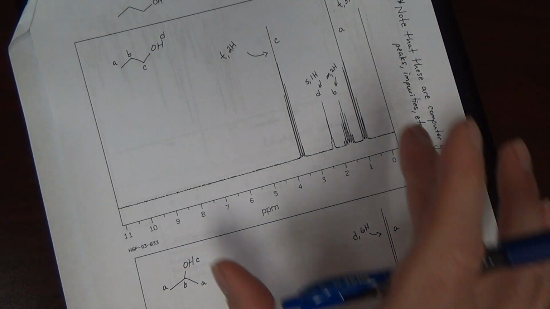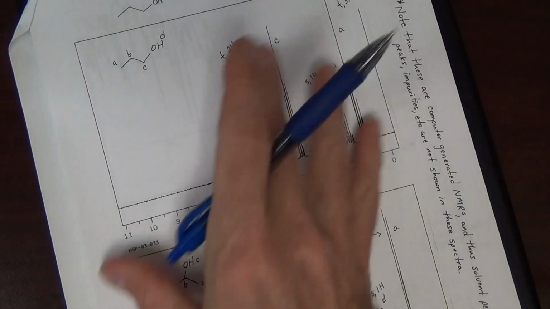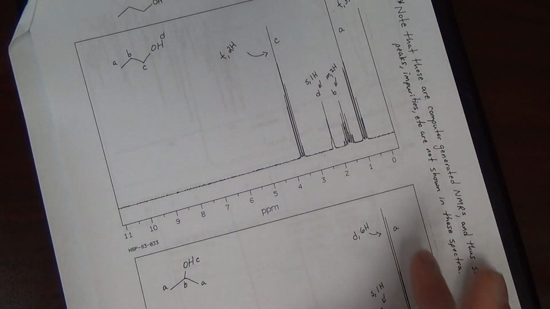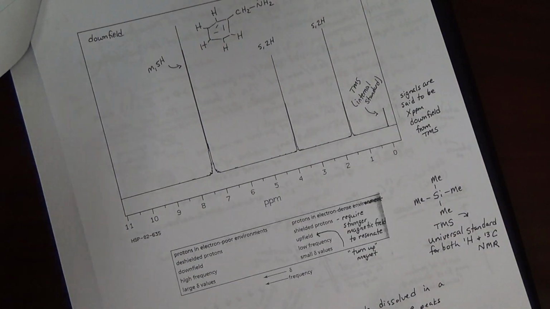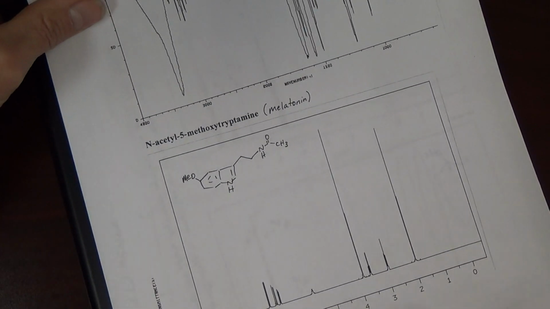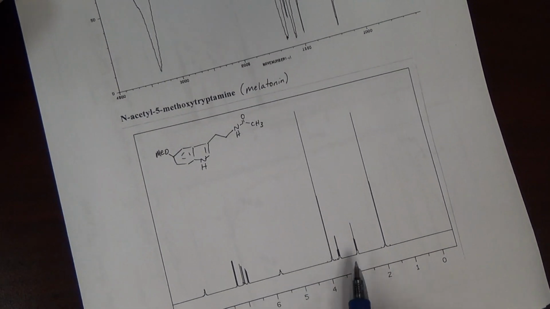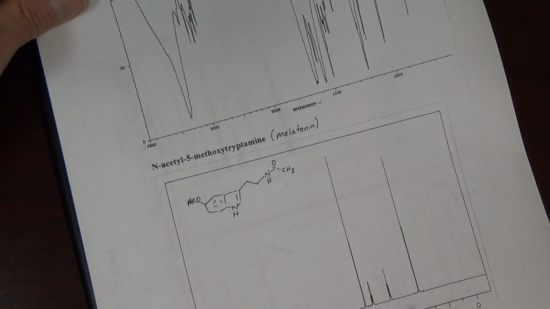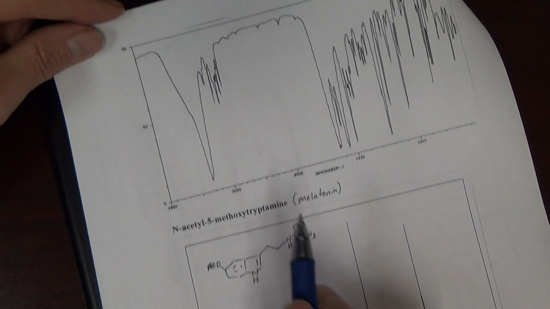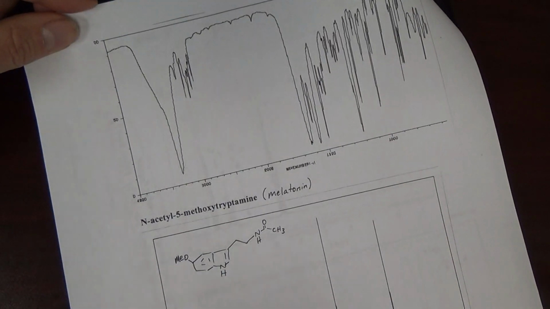Now as we move along, you'll probably want to refer back to these introductory spectra to review what we've been talking about. Here I just give you another NMR as an introductory example. This is a proton NMR of melatonin. Multiple signals. I also give you the IR of melatonin.